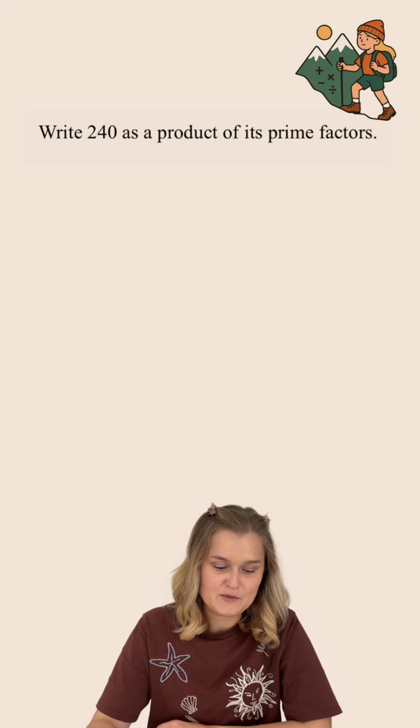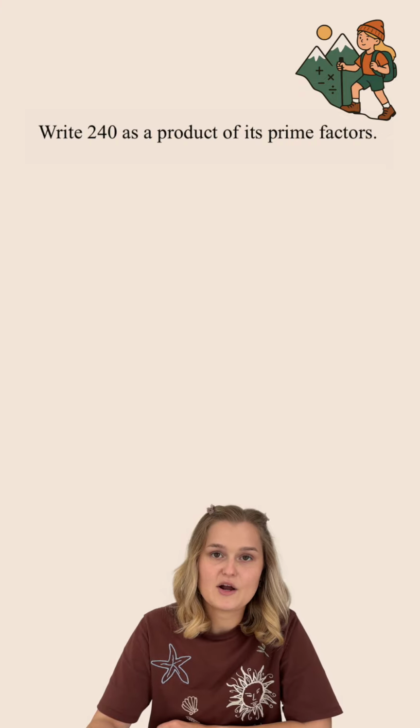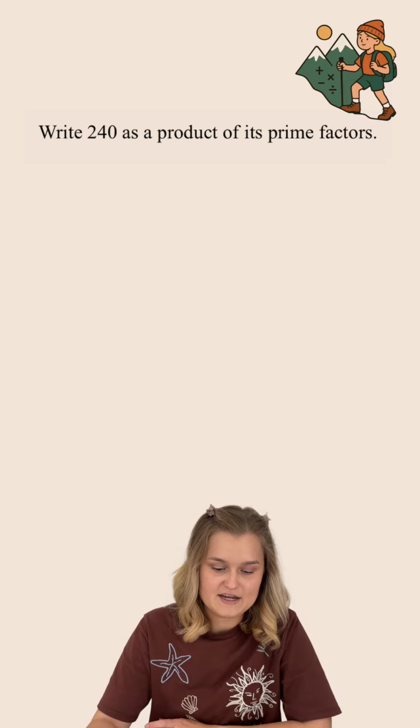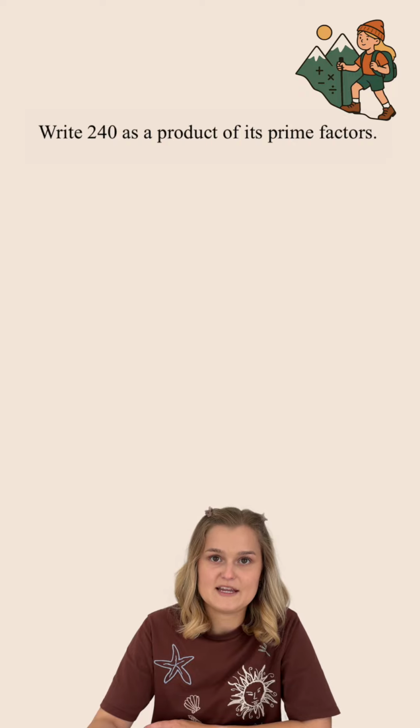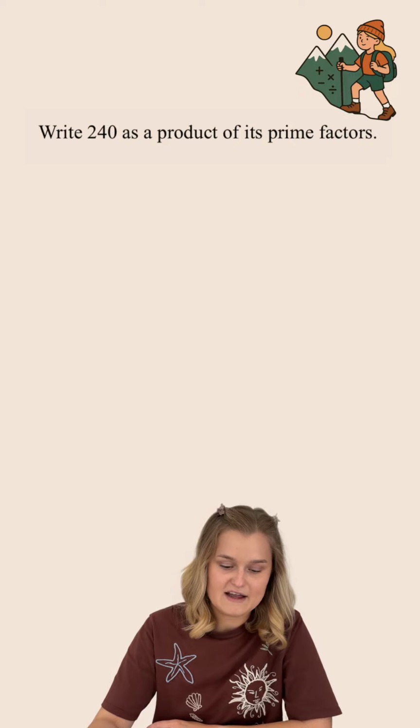So for this question, we want to write 240 as a product of its prime factors. This means we want to work out the unique combination of prime numbers that when multiplied together give an answer of 240. To do this, we're going to use the factor tree method.